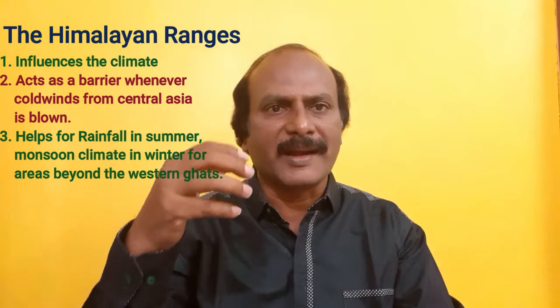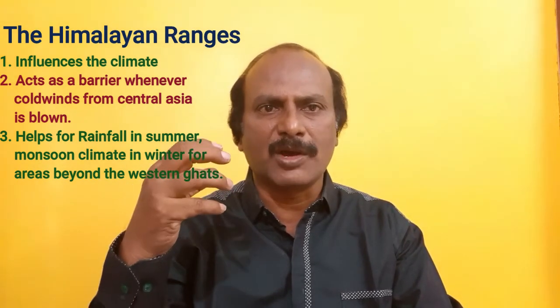The area beyond the Western Ghats is benefiting greatly because of these Himalayan ranges. These Himalayan ranges give rainfall in summer and also have a monsoon type of climate.